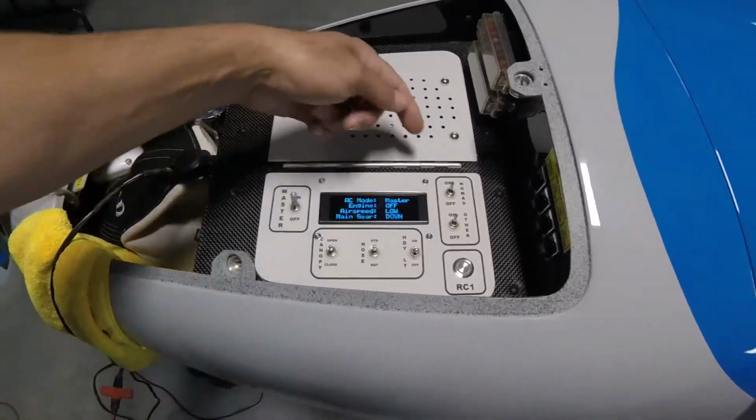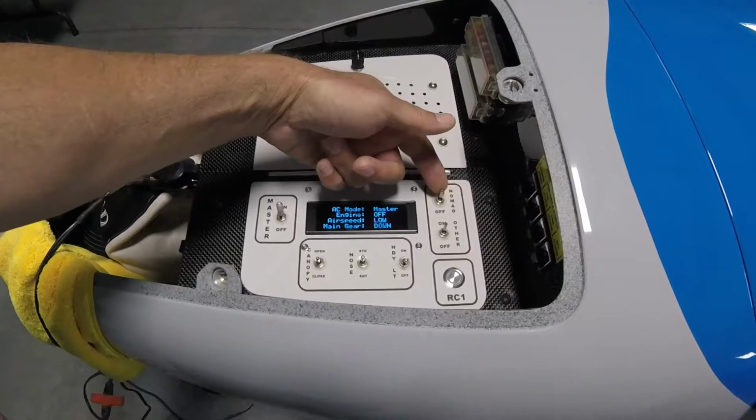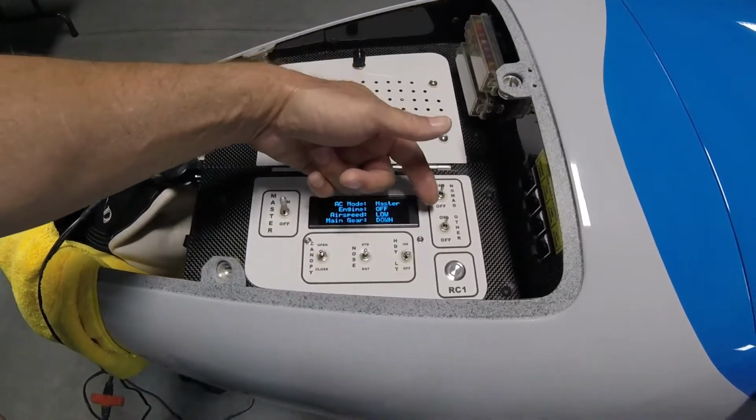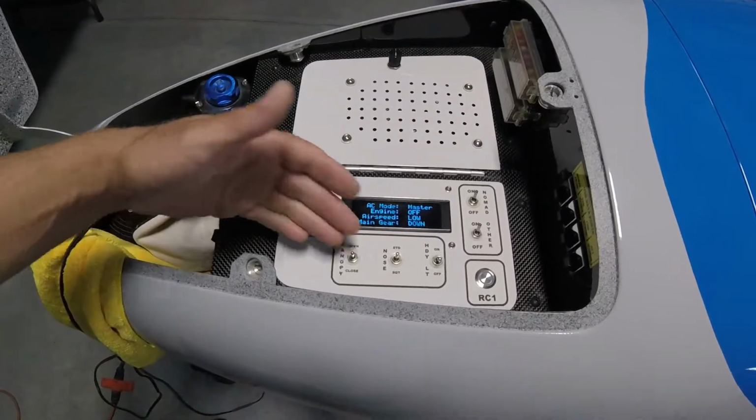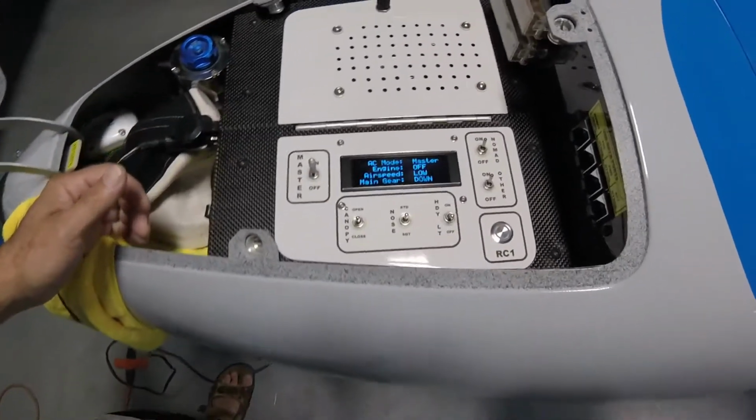On the right side here we can control the computers. We can turn them on or off, and they're currently on. And this is the second computer that's in the aft cockpit. And here are some manual controls.